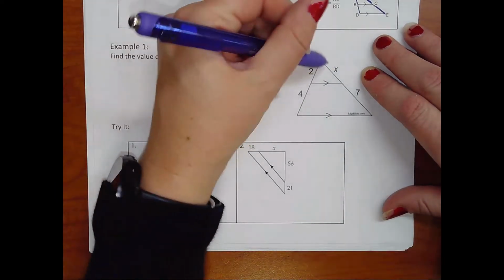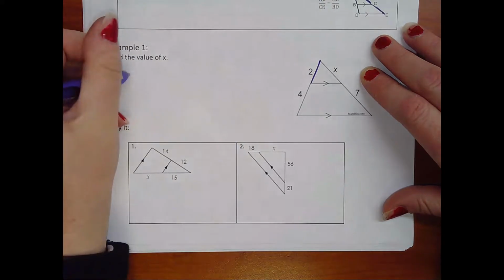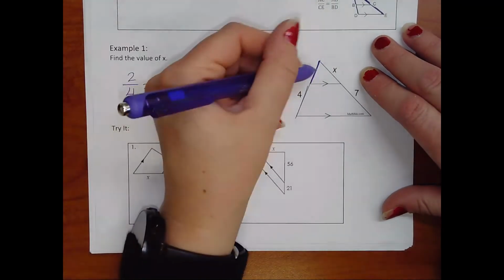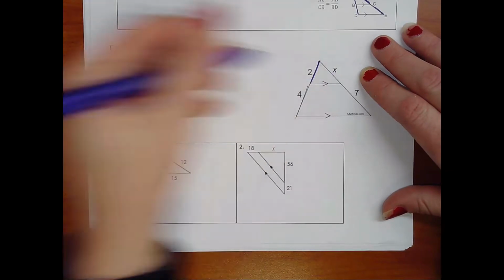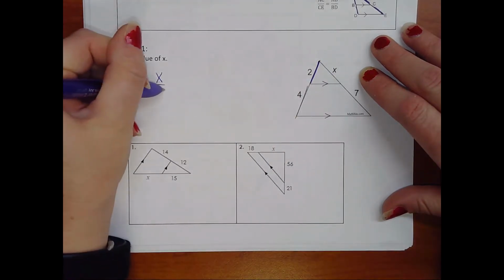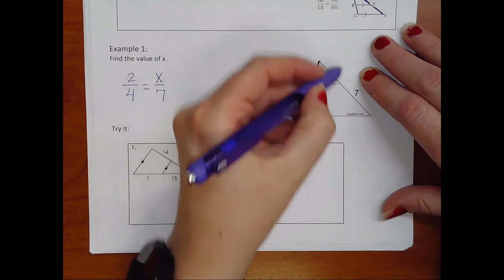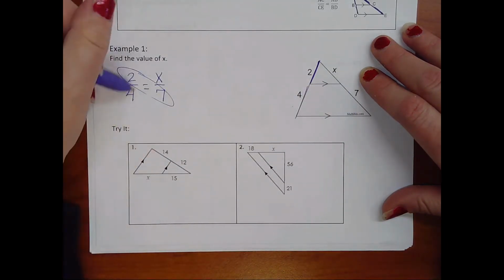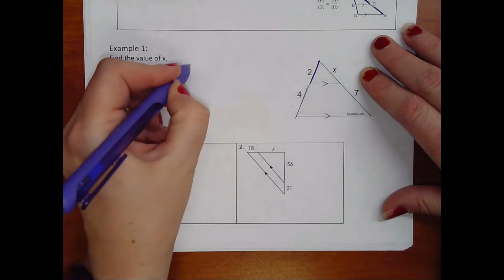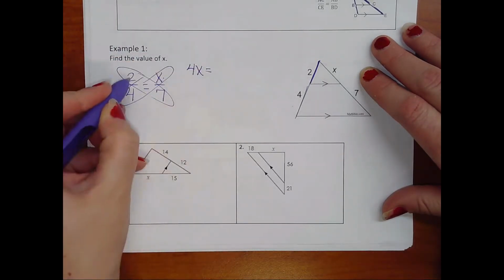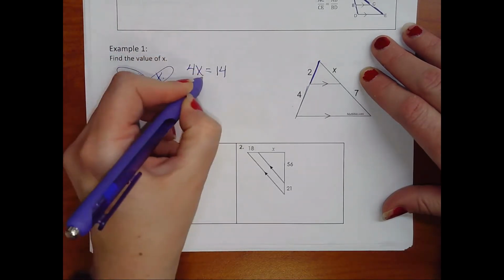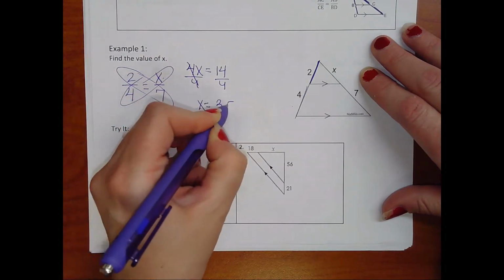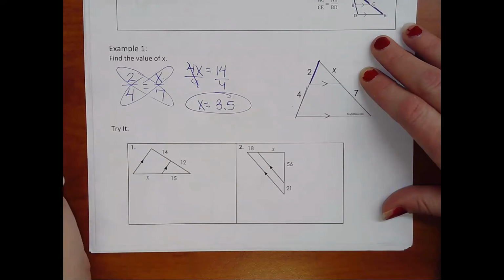So I do 2 over 4 equals, if I did 2 on top, I come over to the other side, X over 7. 2 over 4 equals X over 7. Then you just cross multiply, do the butterfly thing. 4 times X is 4X equals 2 times 7 is 14. Divide by 4 and you get X equals 3.5. That's it.